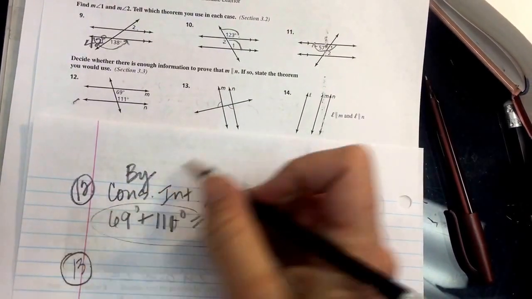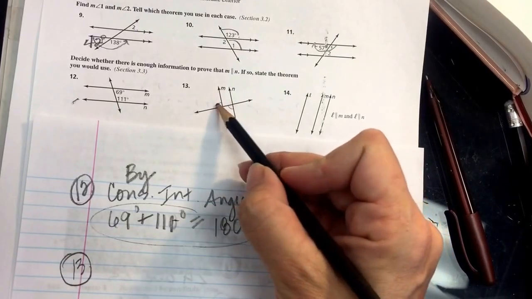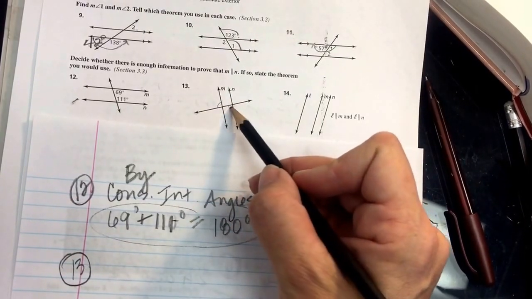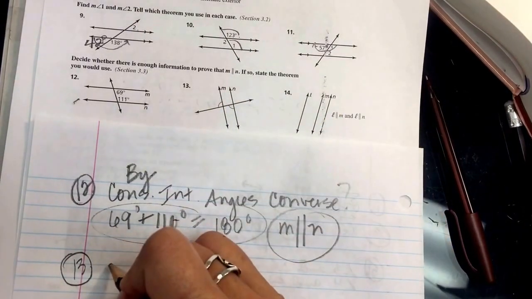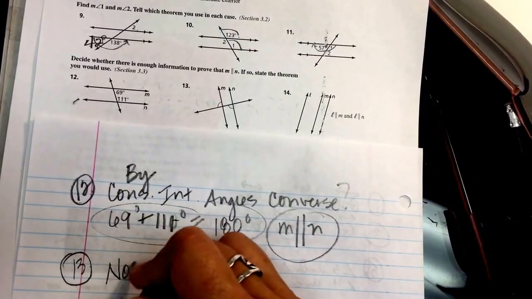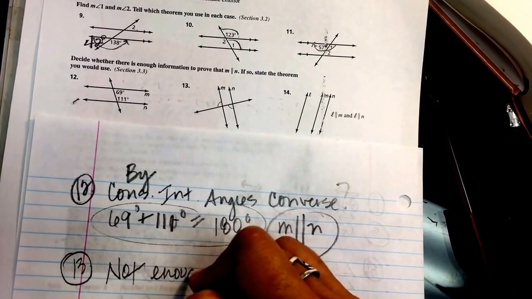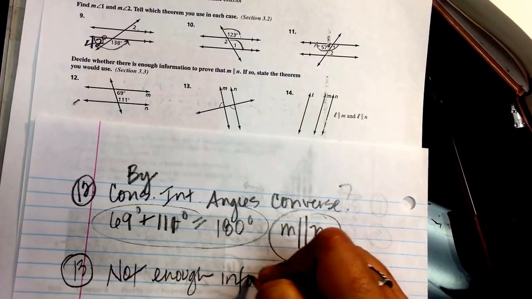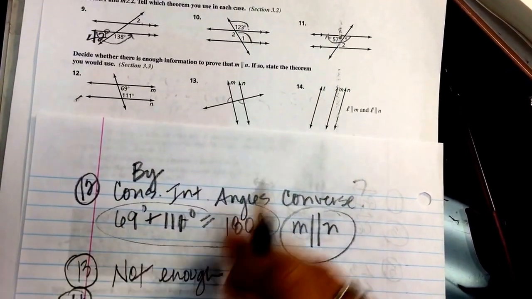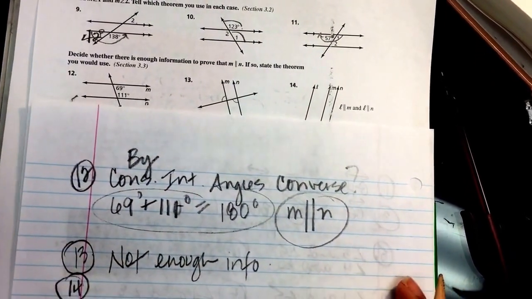Number 13, I don't believe there's enough information. I don't know an angle relationship between these. These aren't corresponding. They're not alternate exterior. I'm just going to say not enough info. So I cannot conclude that M is parallel to N in that.